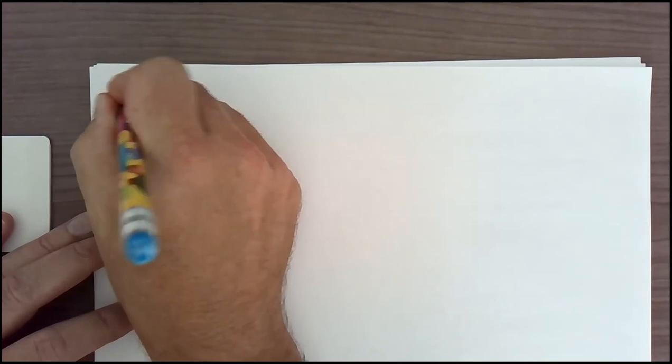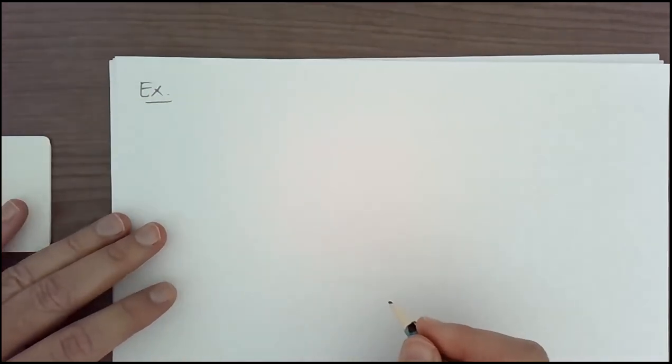So that's one example. I had in mind a few more. We could also look at a portfolio.